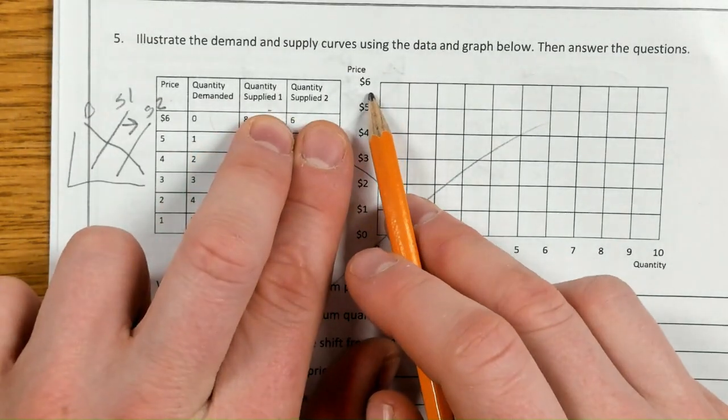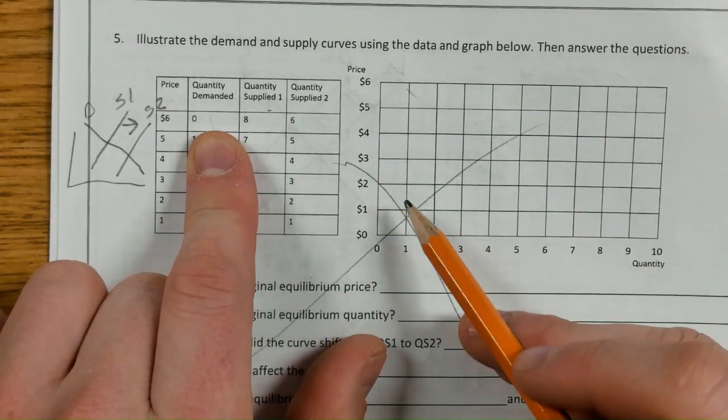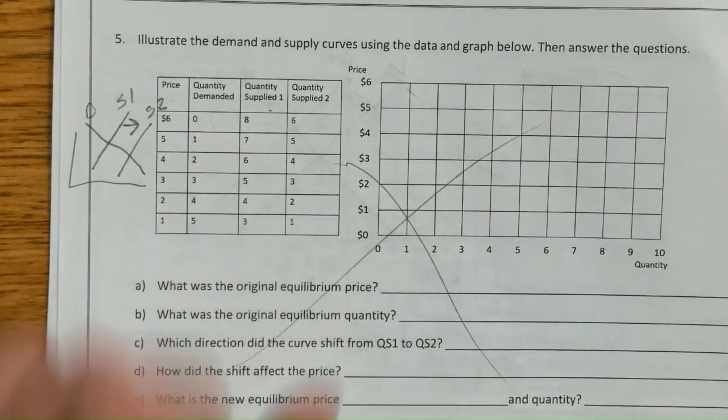You're going to have 2 supply curves and 1 demand curve this time. You'll have one line that goes in this way, and you'll have 2 different ones that go this way, okay? Good luck.